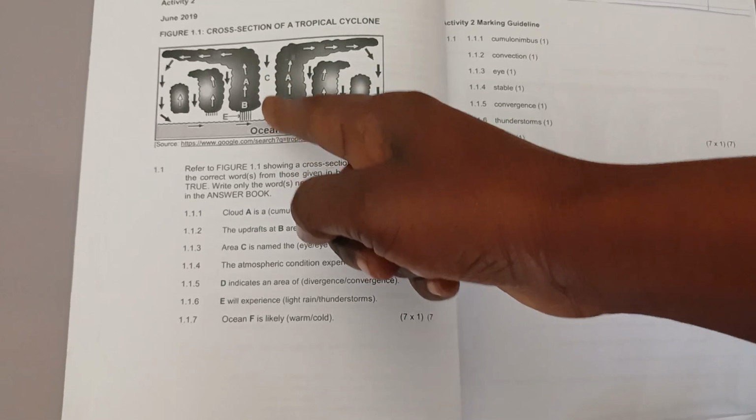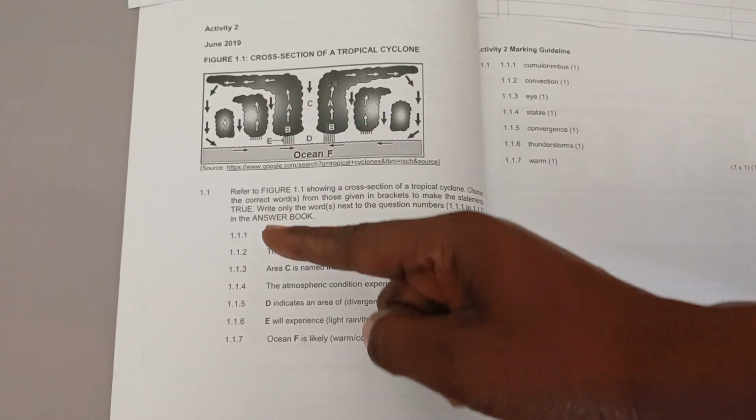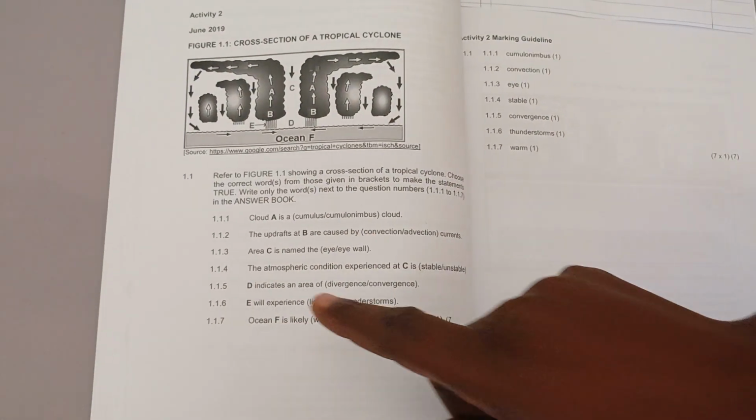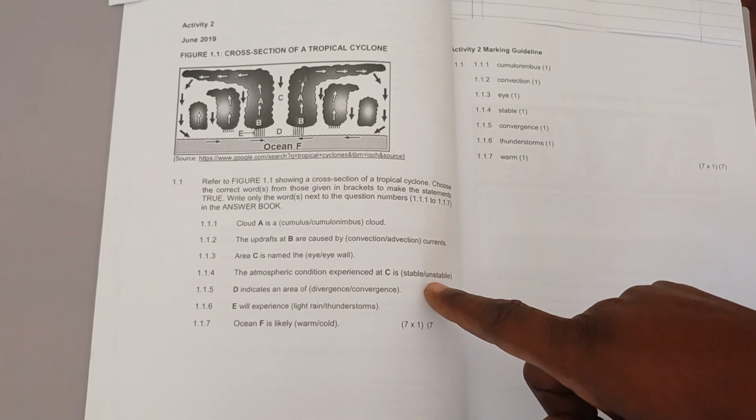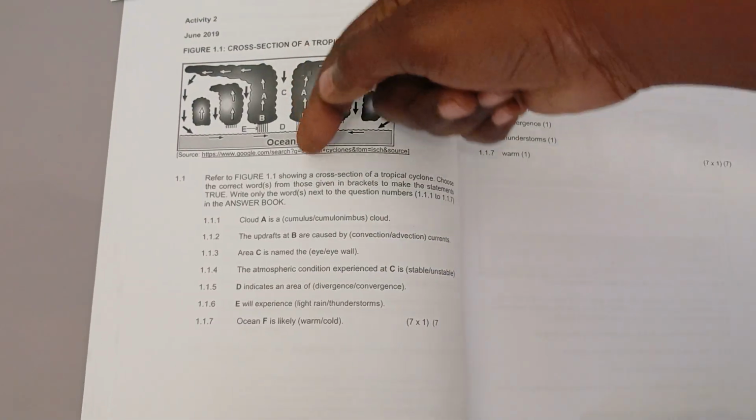This is our I, where in most cases they are calm conditions. You can see this is where we have got our C. This is called the I. Then the atmospheric condition experienced at C is stable, because usually we have got cold air that is descending. We have got cold air that is descending.